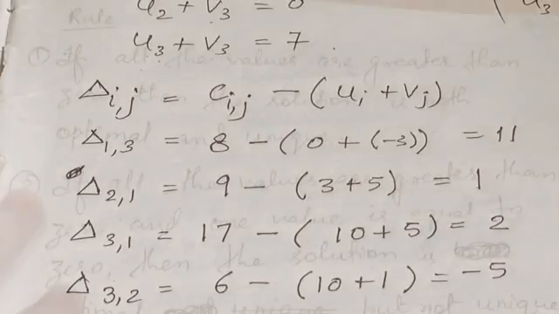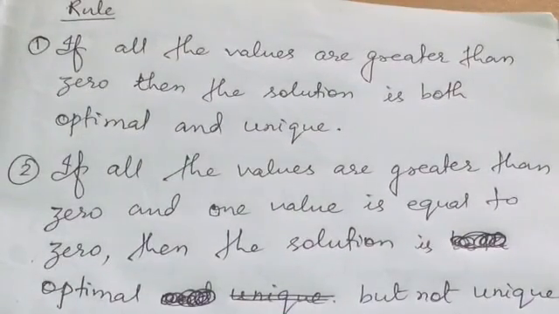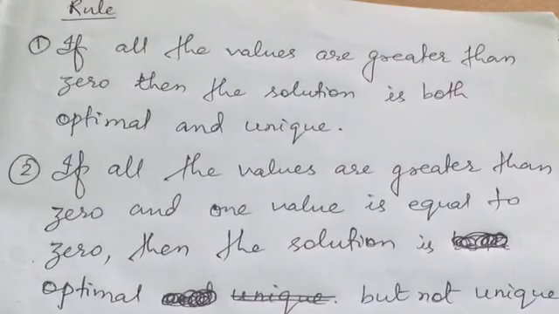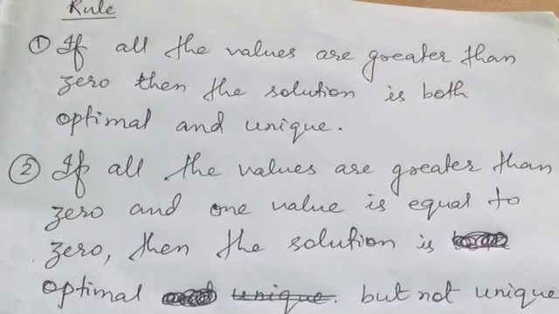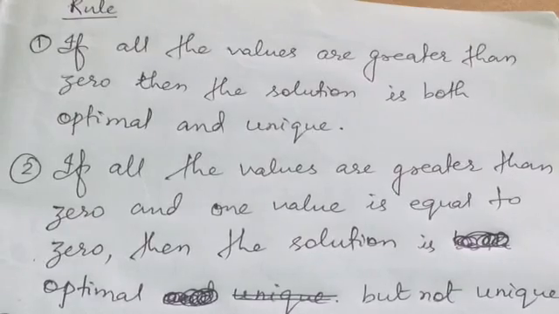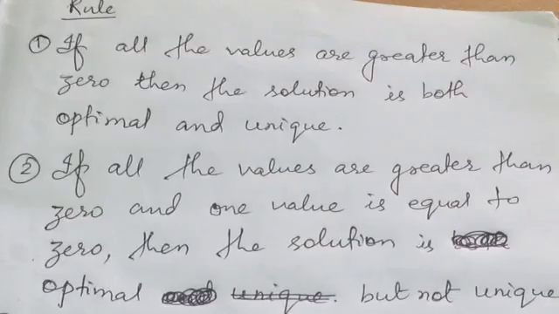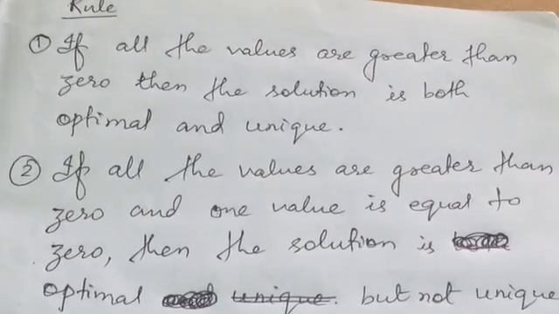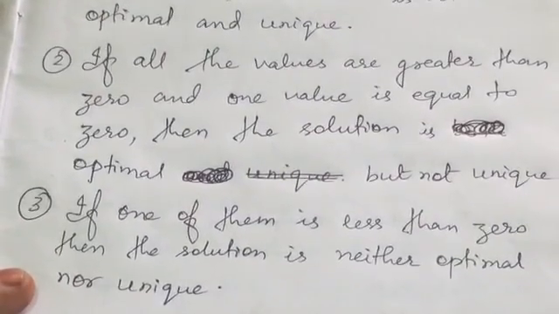So let me write these rules. After finding del ij, the rules say that if all the values are greater than 0, then the solution is both optimal and unique. If all the values are greater than 0 and one value is equal to 0, then the solution is optimal but not unique. The third rule is, if one of them is less than 0, then the solution is neither optimal nor unique.